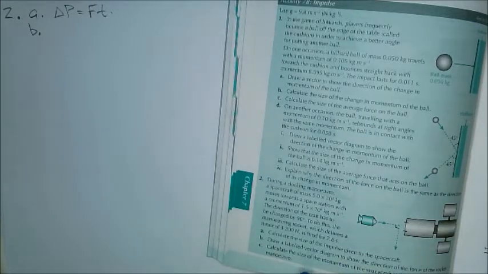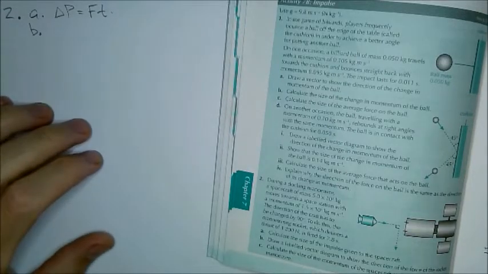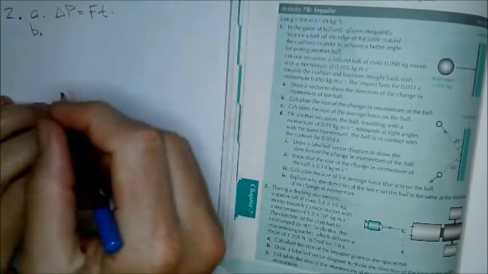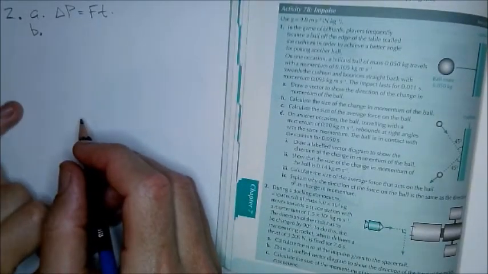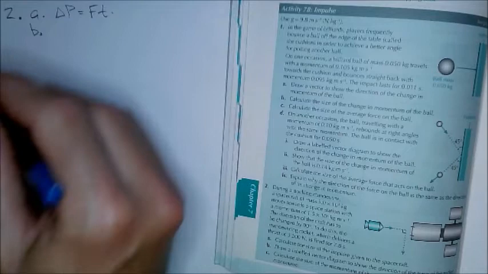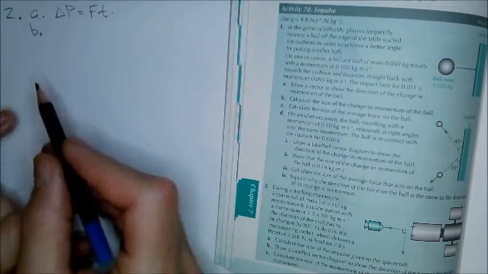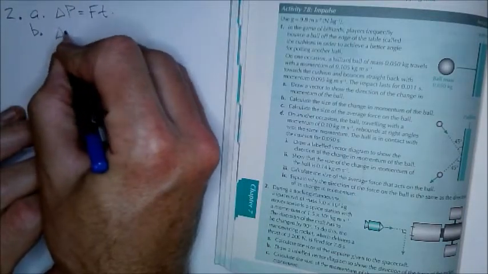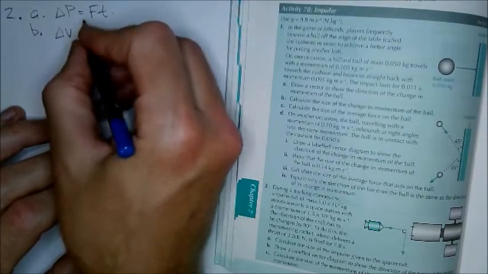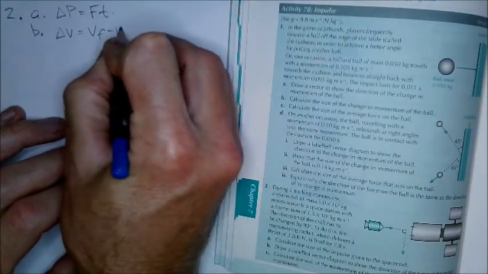Now we're told that the direction of the craft has to be changed by 90 degrees. So it's the direction of its movement. Now I think that means we're going to have to say that if we've got a momentum before and momentum after, we can just as easily do a delta V equals Vf minus Vi.